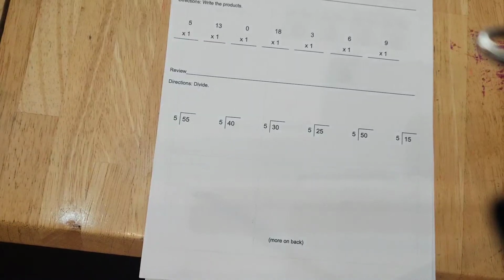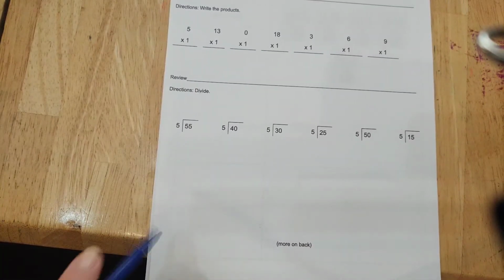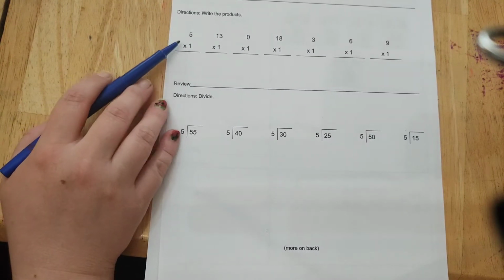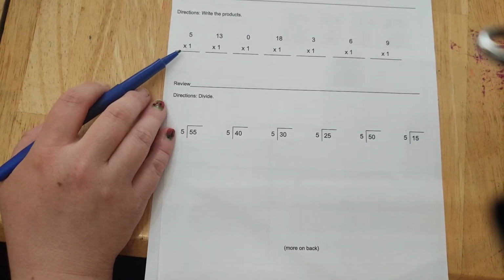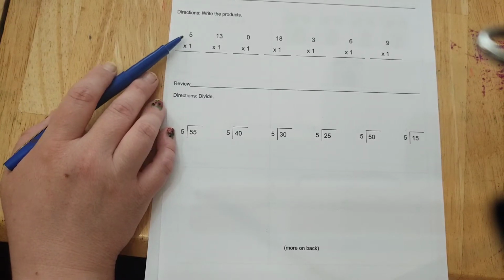Good morning, second grade. We're going to be doing math L132, multiplication with 2 as a factor. And as always, the front of the worksheets are the same, so let's get to it. The first part says write the product. So we see that these factors are all ones times 1. So that means the answer is always going to be the other factor.